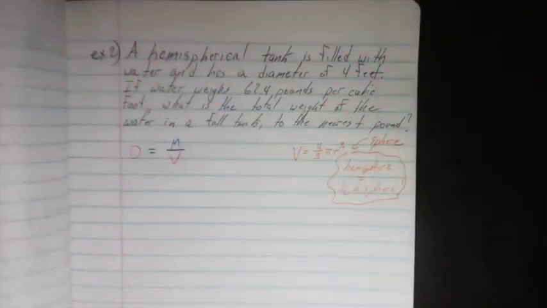A hemisphere, just like you know in global, like the northern hemisphere or the southern hemisphere, is just half a sphere. So, if you have the volume of a sphere, you just cut it in half, and now you have the volume of a hemisphere. Let's walk through an example using a hemisphere. Okay, so here's our second example. You might want to pause the video and write this one in.